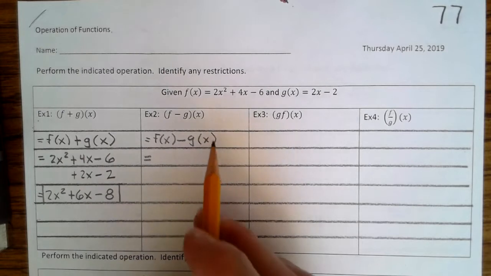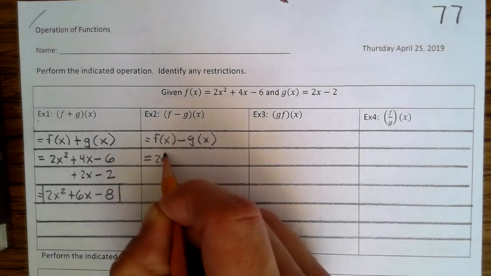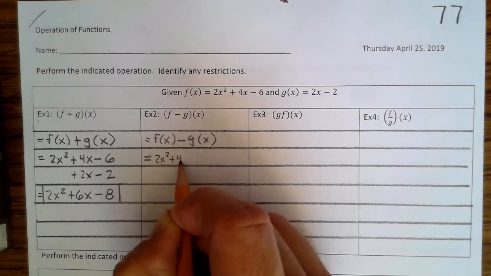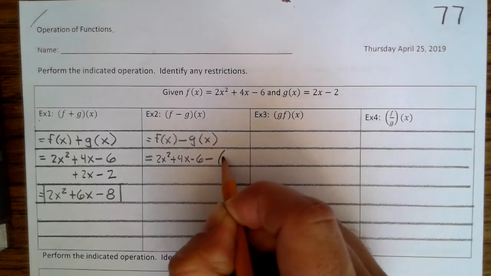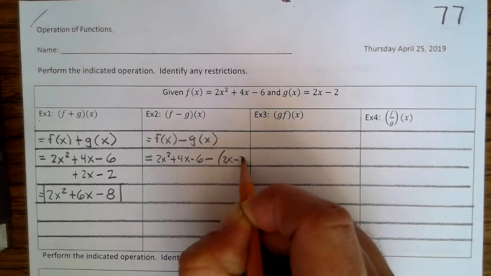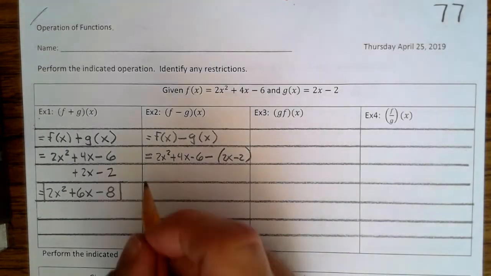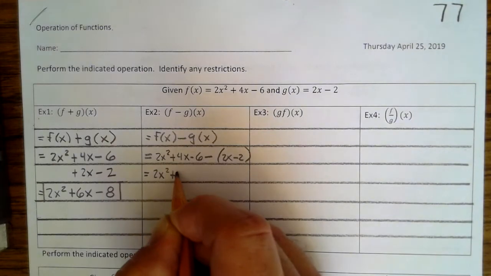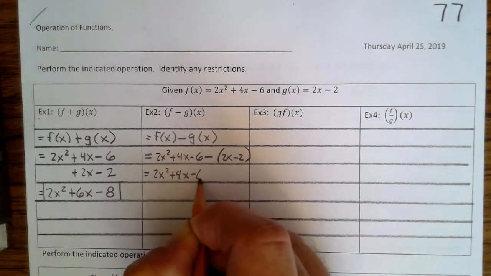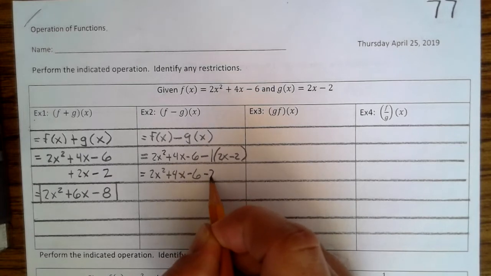So that's 2x squared plus 4x minus 6 minus 2x minus 2. Okay, so that's 2x squared plus 4x minus 6, and we're going to distribute the negative 1. So negative 2x, and negative times negative is a positive 2.